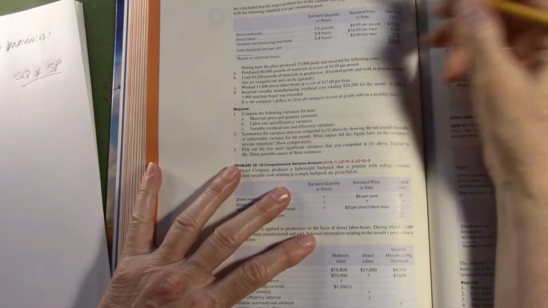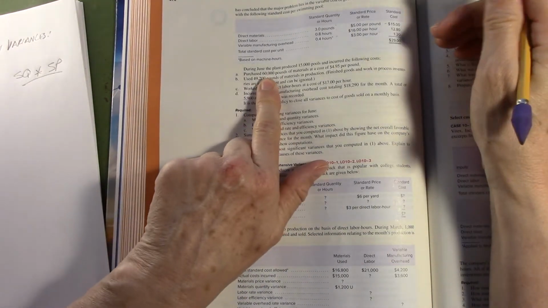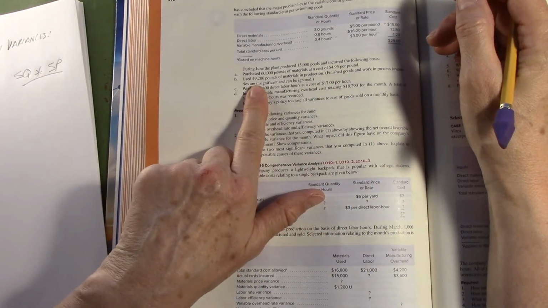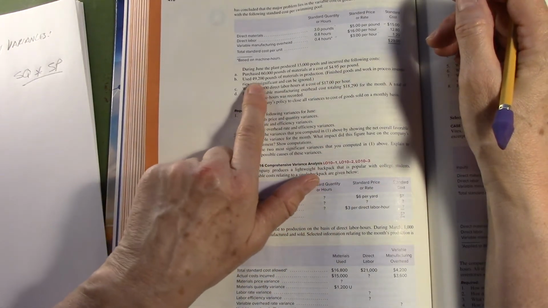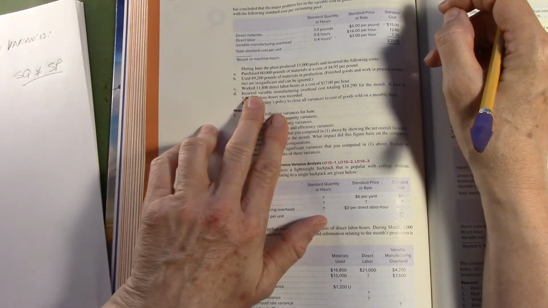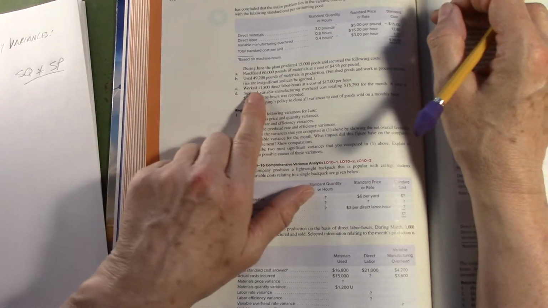What we did in June, so this was for the month of June: we made 15,000 pools. We purchased 60,000 pounds at $4.95 per pound. We used 49,200 pounds. Don't worry about other inventories.